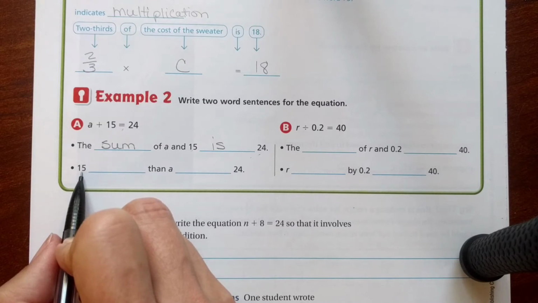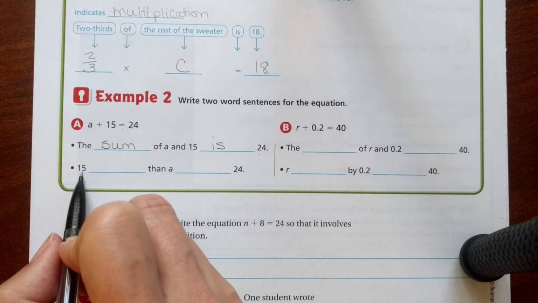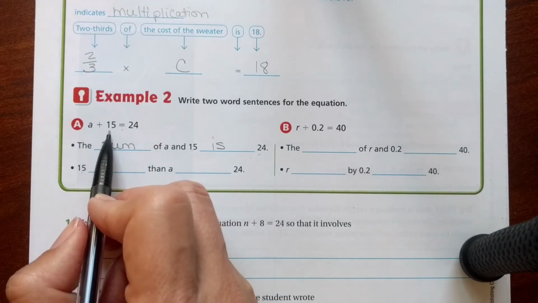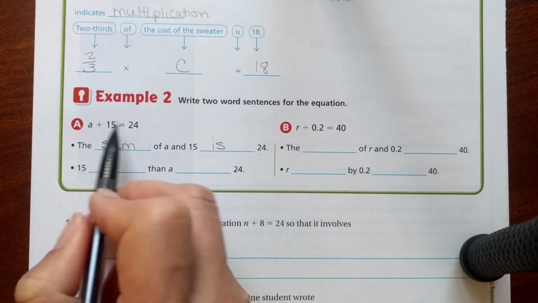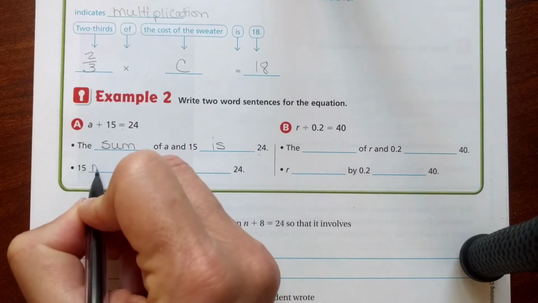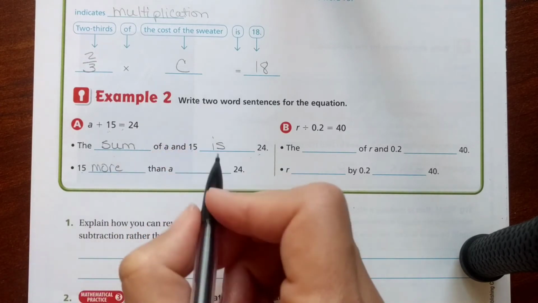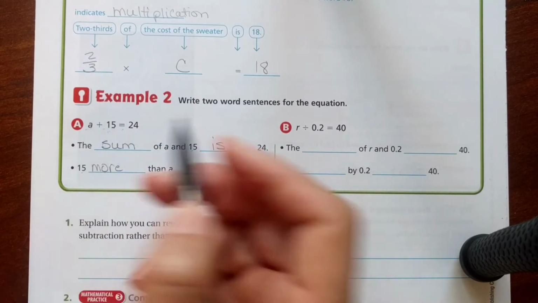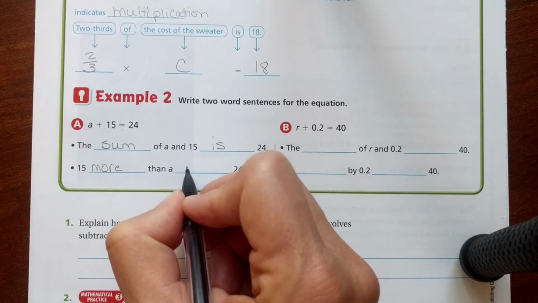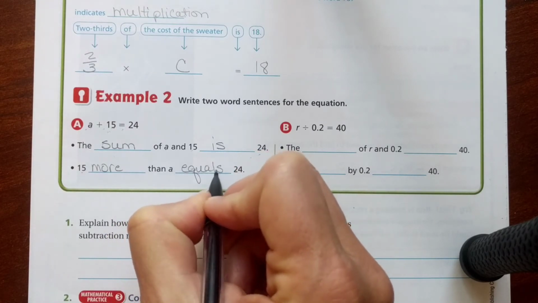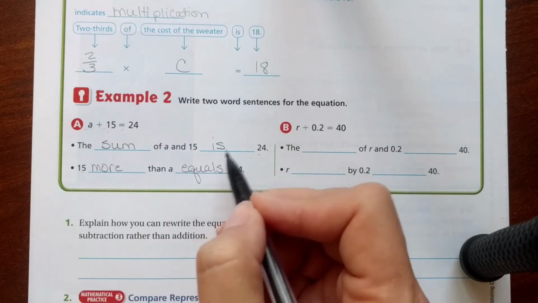So what are we doing here? Oh, this is another way we could write this. We could say more than instead of the sum. There's more than one way to write out a word sentence for an equation. So we could say 15 more than A. Once again, we could use the word equals instead of is. They're synonyms.